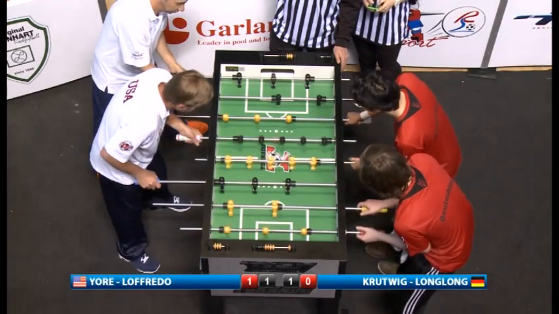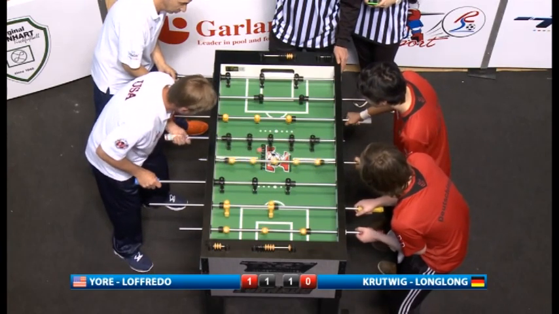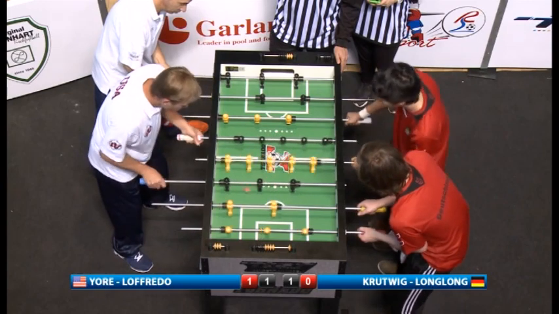Krudvig and Hansen played Gummison and McMillan, the former world champions, in the opening round of this semifinal and lost both games in that one as well. So they're 0 for 3.